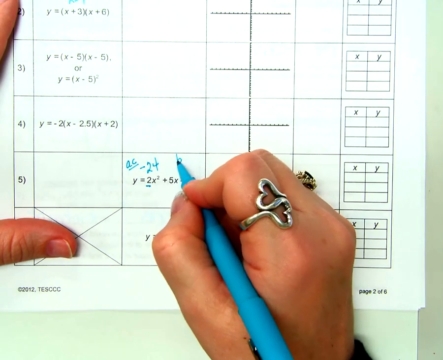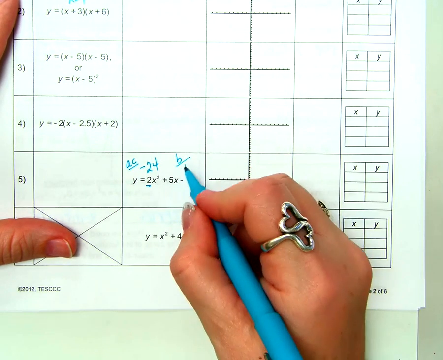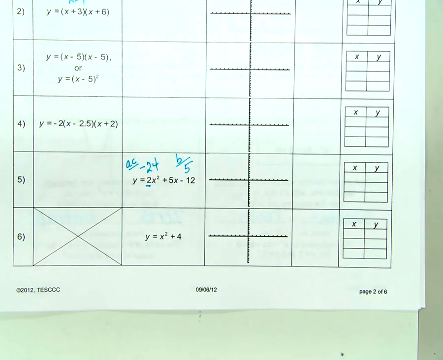What's B? 5. What multiplies to be negative 24 and adds to be 5? 8 and negative 3. Okay?